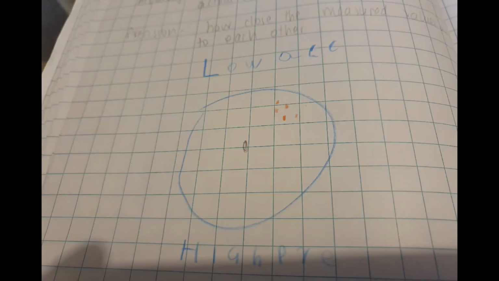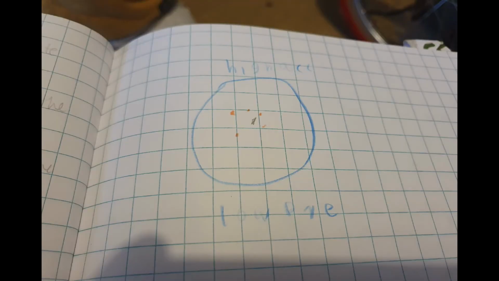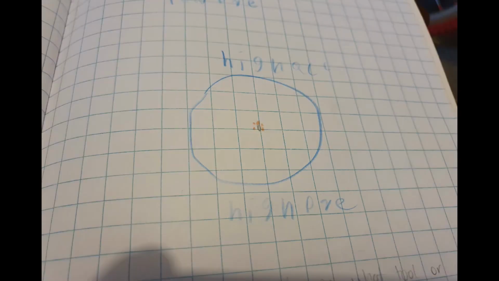So the next thing I did is look at accuracy and precision. Accuracy is when you can hit the true value. Precision is when you can hit the same value almost every time, except this value isn't necessarily the true one.